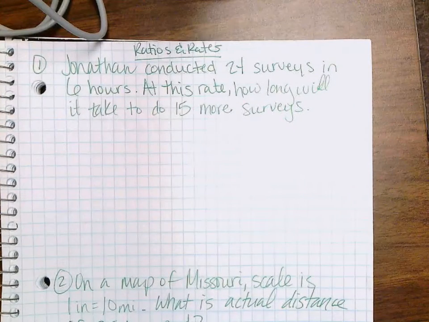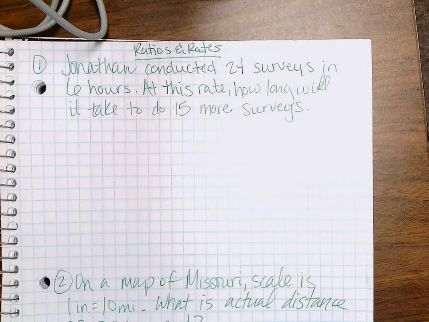Okay, so these are two questions that you saw on your Quizlet today that were the most commonly missed. Number one is a multi-step problem. It says Jonathan conducted 24 surveys in 6 hours. At this rate, how long will it take to do 15 more surveys?